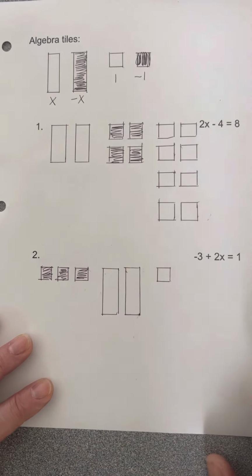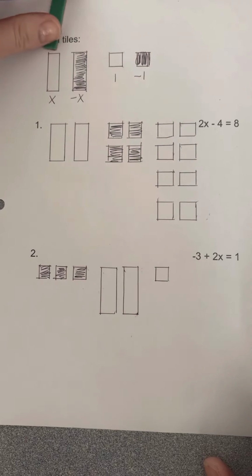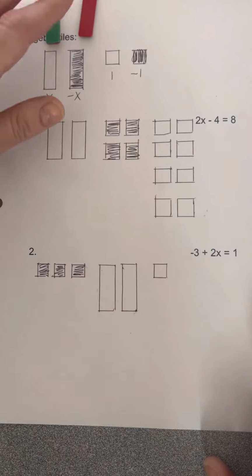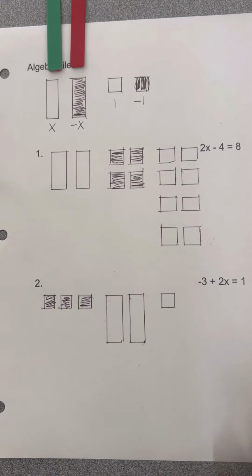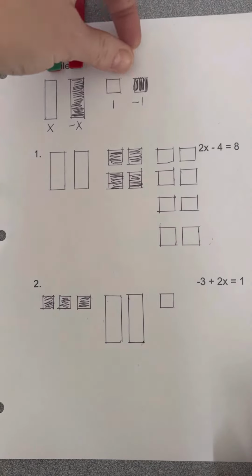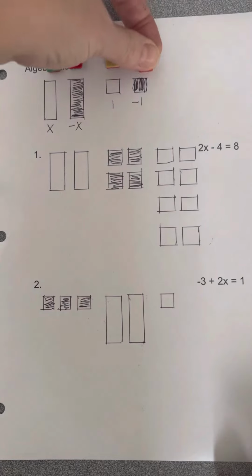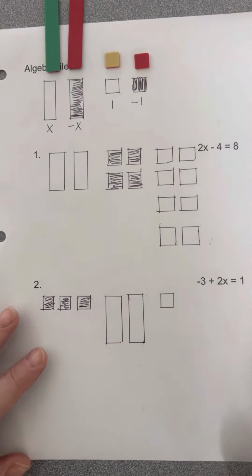Also, I'll be using the algebraic tiles. So I'm going to set them up here. We're going to use green for positive and red for negative. Set them next to each other. And we're going to use tan for positive and red for negative. Okay? So we're going to set that up. So number one.